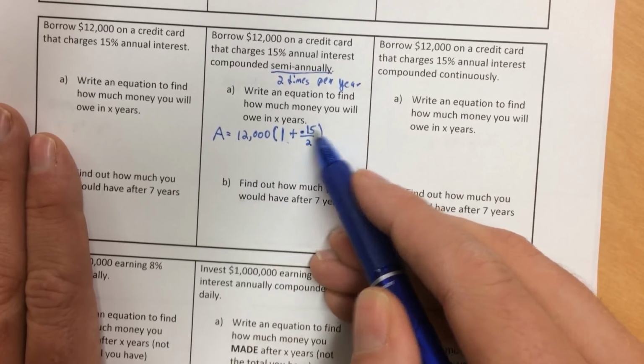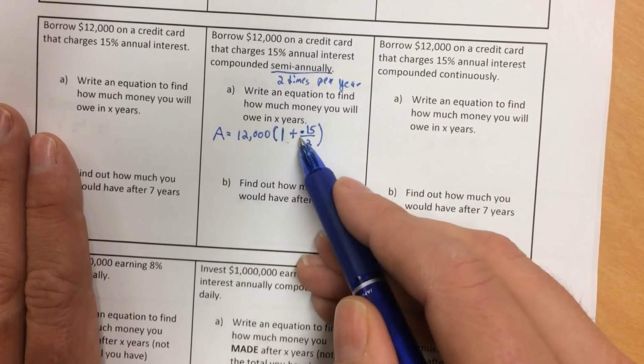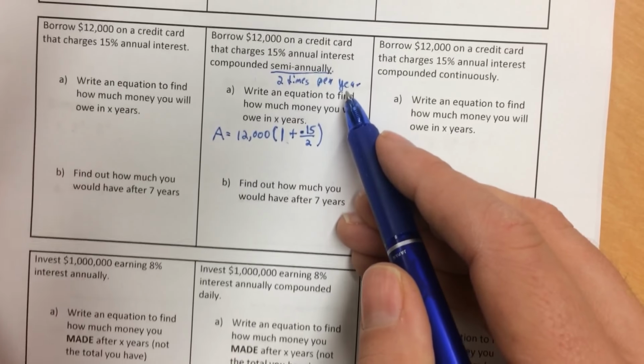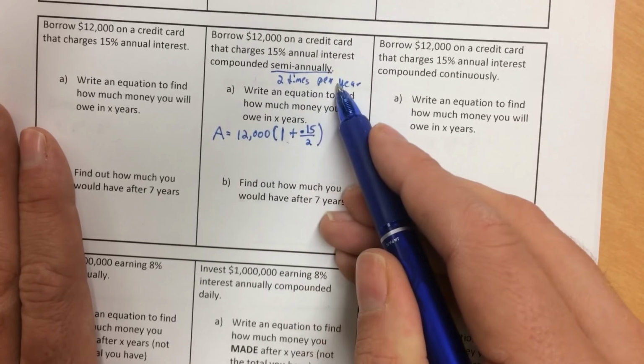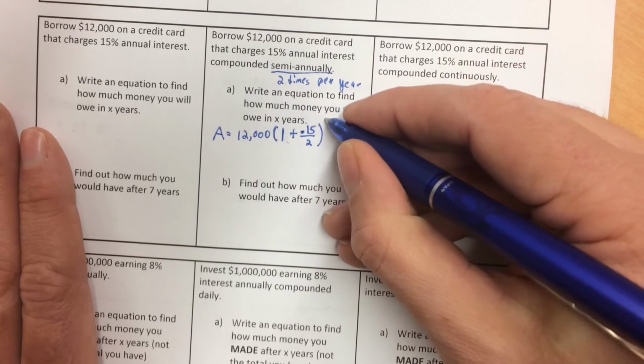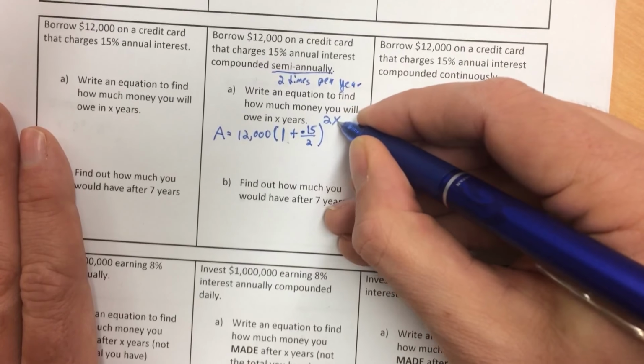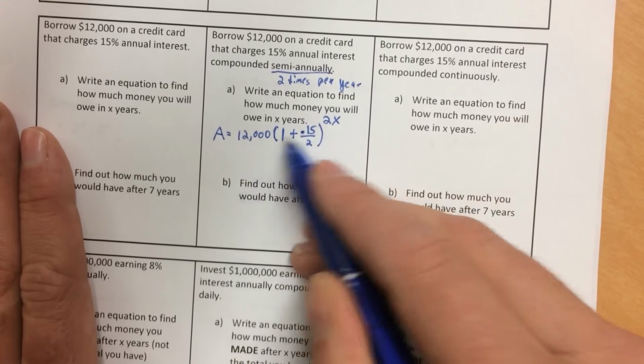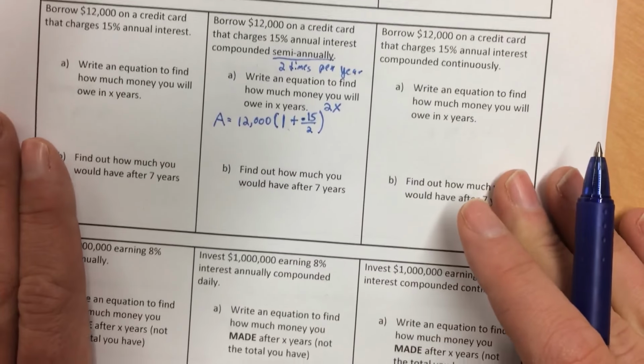And you're not just going to be multiplying by this x times, you're doing this twice per year. So after like 8 years, they would have charged you this interest 16 times. The way we figure that out is it's 2 times x. However many years it's been, it's 2 times that. That's how many times you multiply by this to get the correct interest.